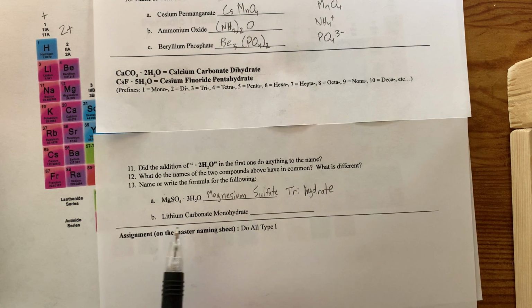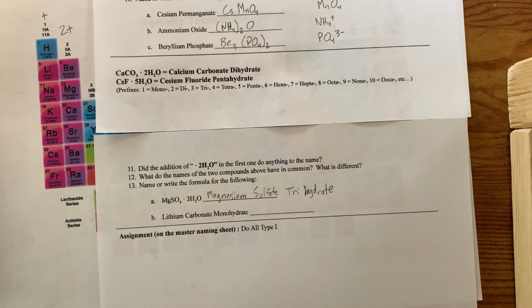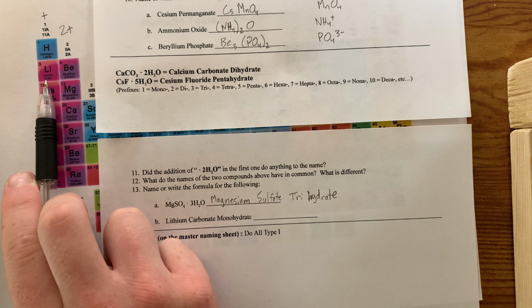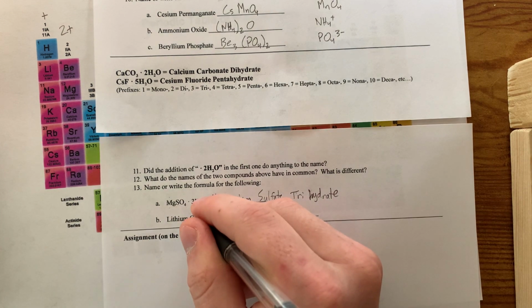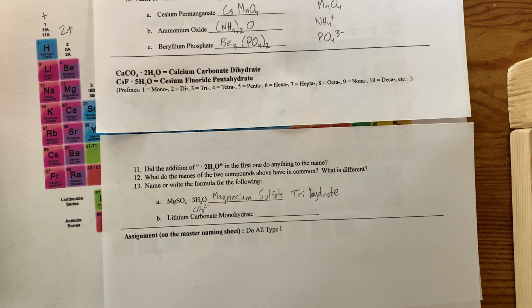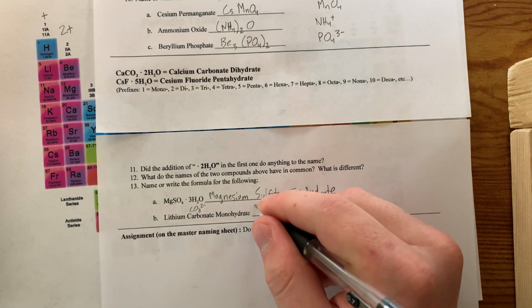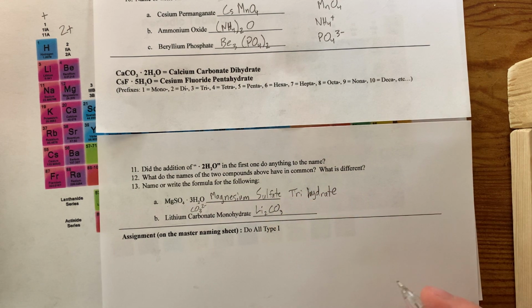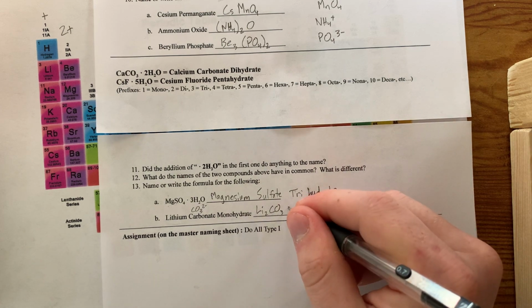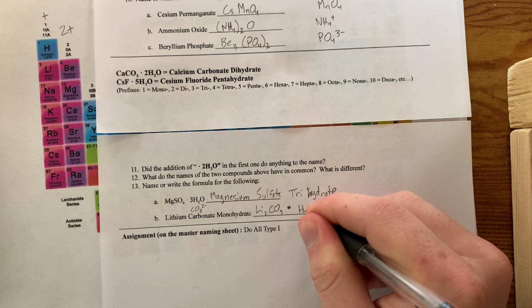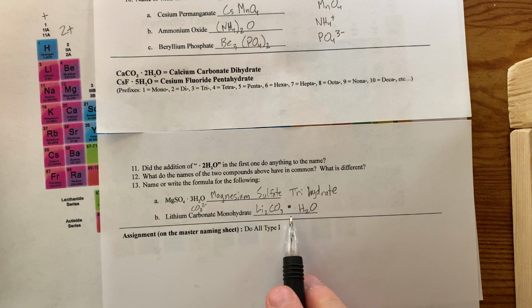For part B, lithium carbonate monohydrate. So lithium has a charge of 1+ on our periodic table. Carbonate, I'm going to write this right above here. Carbonate is CO3 with a charge of 2-. So to balance out 1+ and 2-, we need 2 lithiums for every 1 carbonate. So Li2CO3, lithium carbonate. Then monohydrate means loosely bonded to, or dot. Mono is the prefix for 1, and hydrate is H2O. And again, in chemistry, we don't really write our 1s.